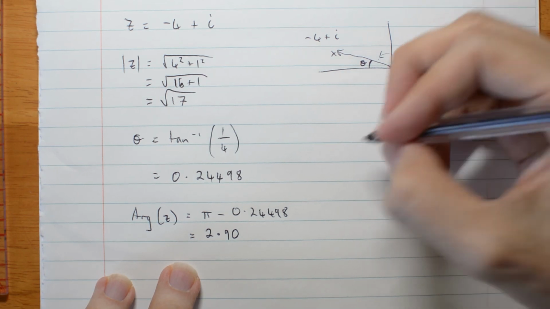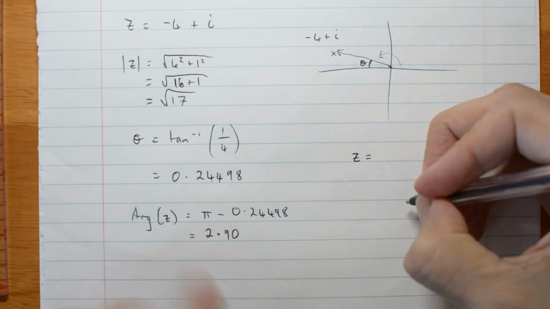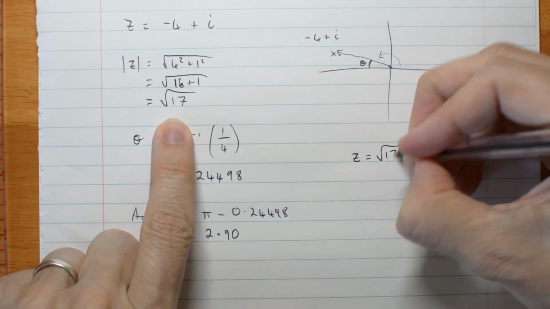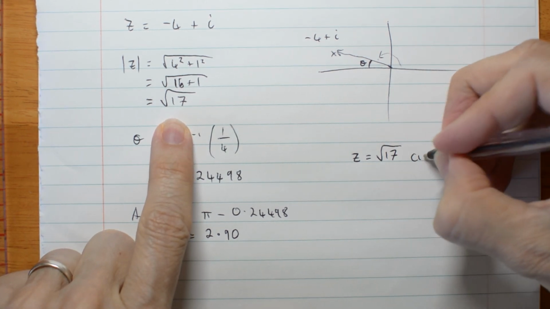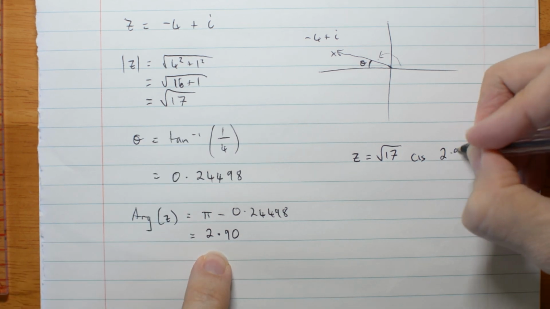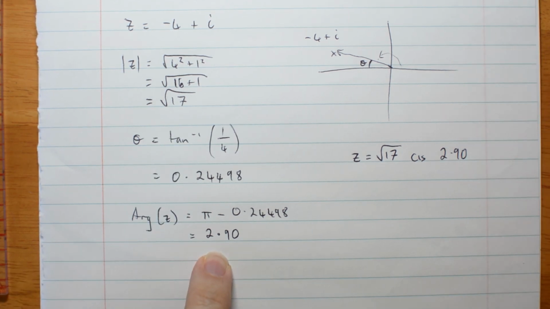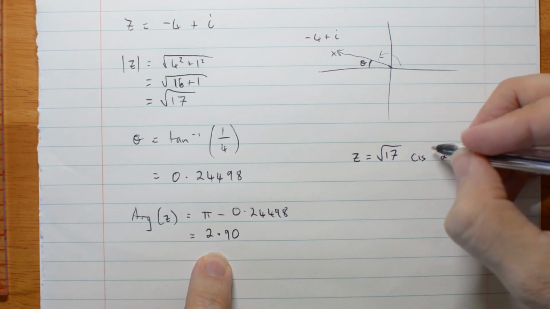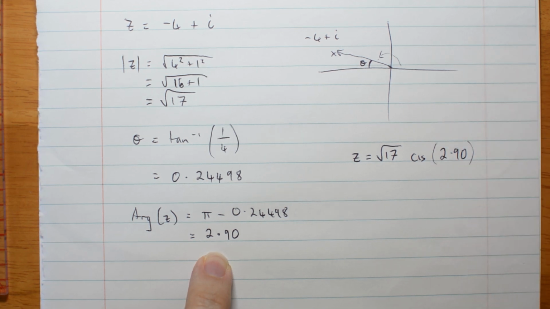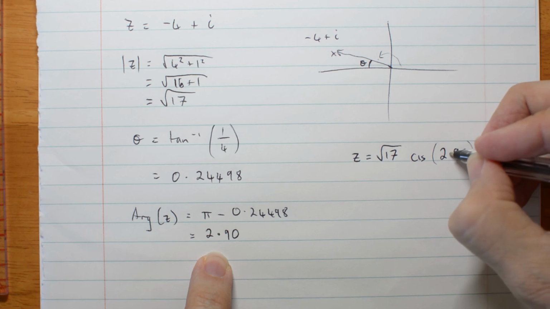Okay, let's write my answer in polar form. Root 17 cis 2.90. And again, some people will say you really need to write brackets in there. I don't mind if it's just a single simple number.